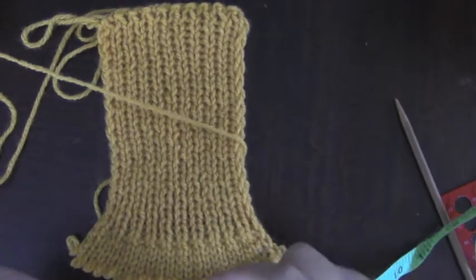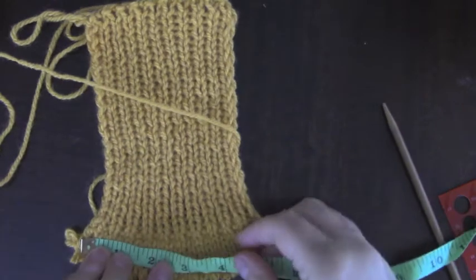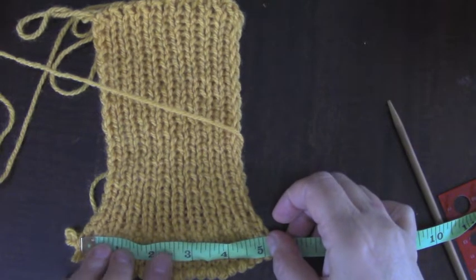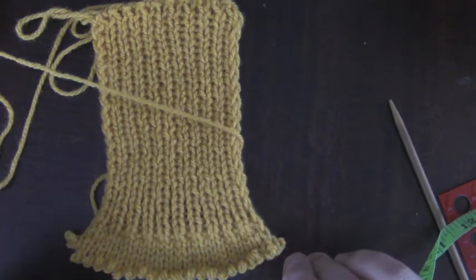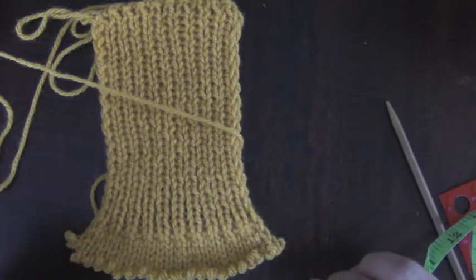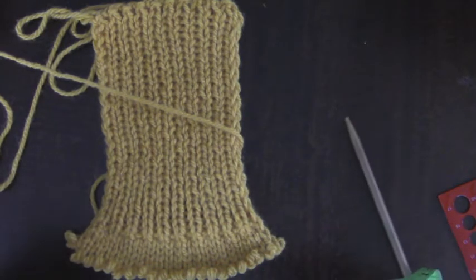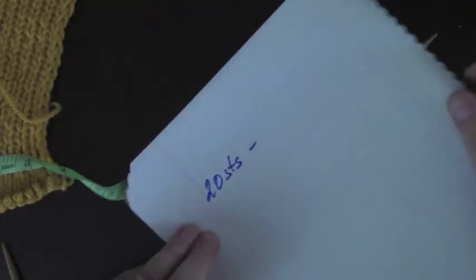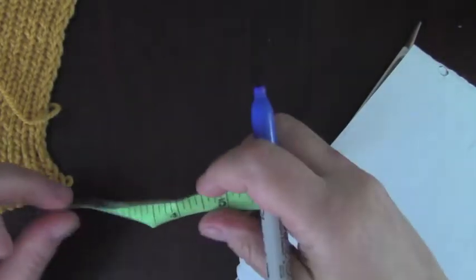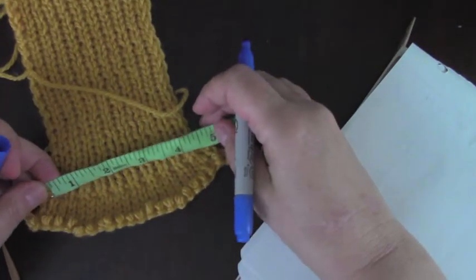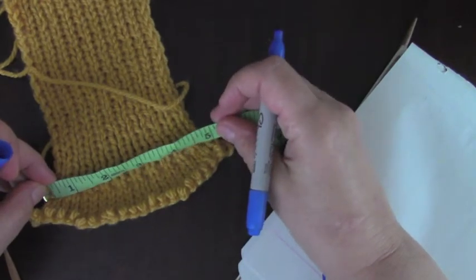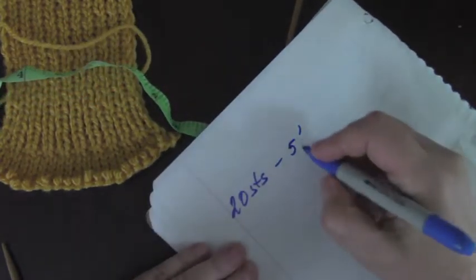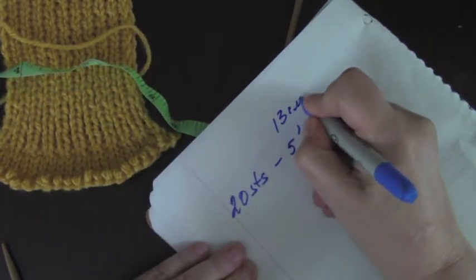I think measuring tape is easier to use, so it is about 5 inches, or 5 inches are 12.5 centimeters, about 13 centimeters. I have to write it down. I said 5 inches, right? 5 inches, or it is 13 centimeters.